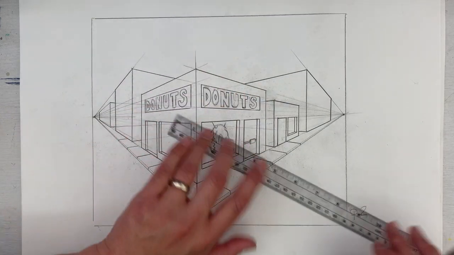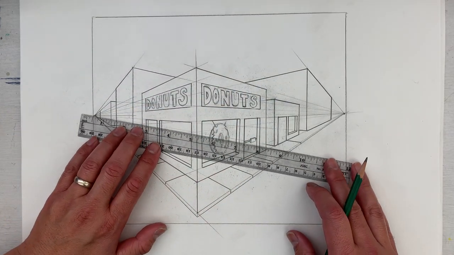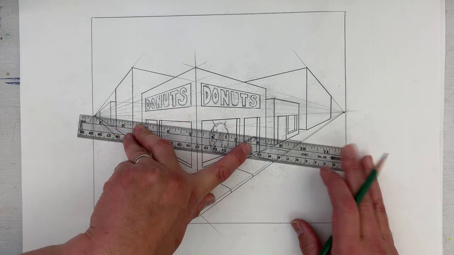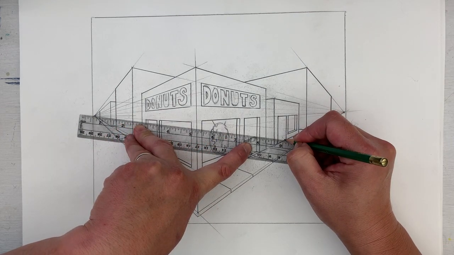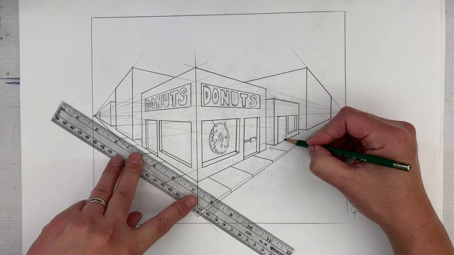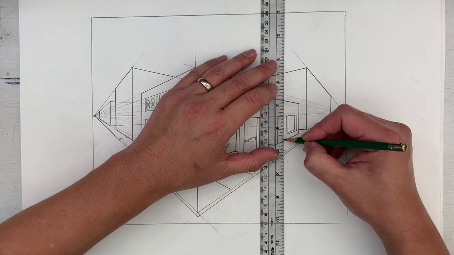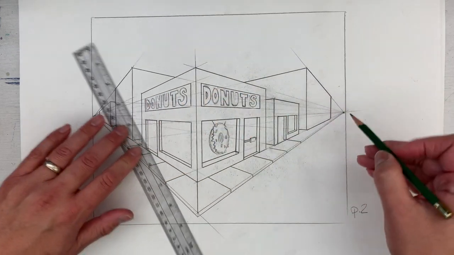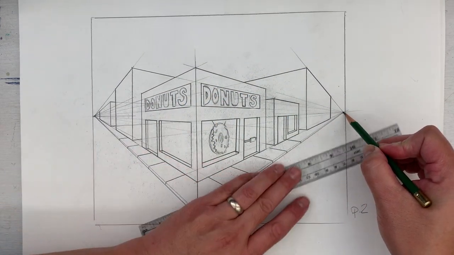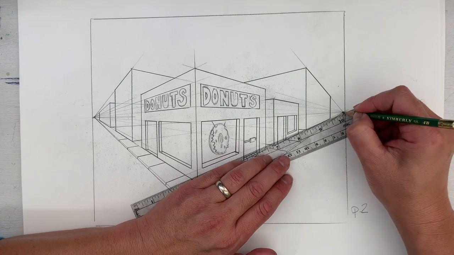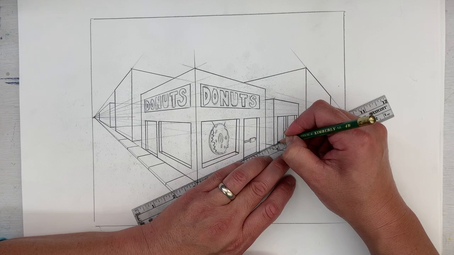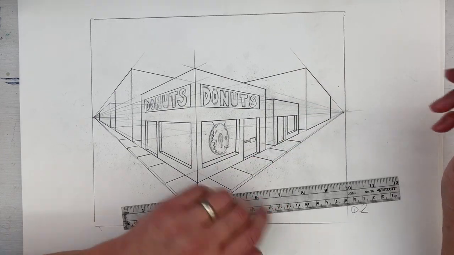Same thing here, I'm gonna do a line coming from the left-hand vanishing point to create the recess for my store door. There's my recess. Going straight up. And then coming back to the right-hand vanishing point. Just like that. Okay.